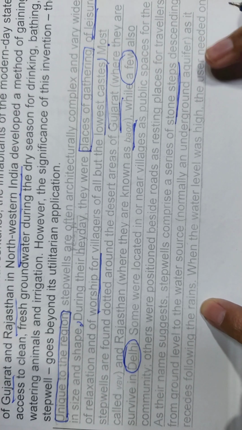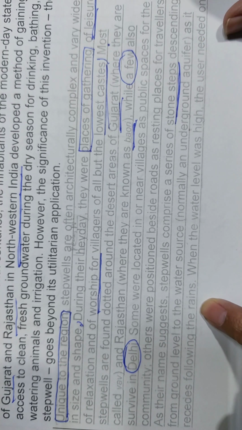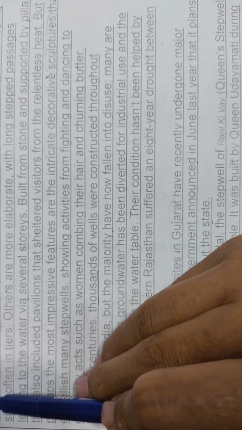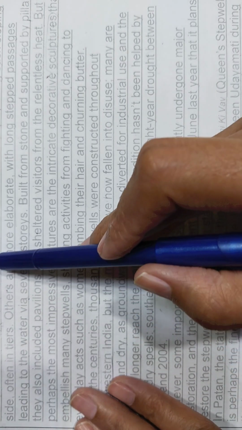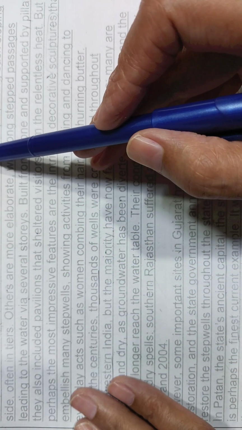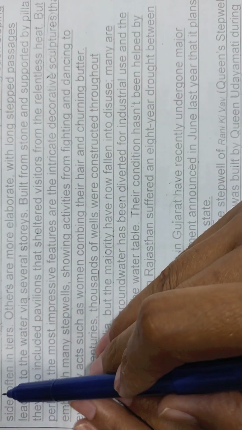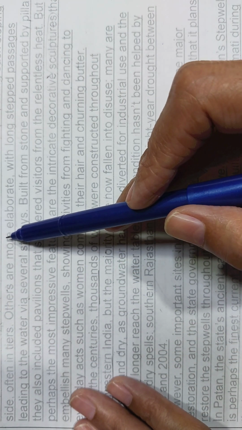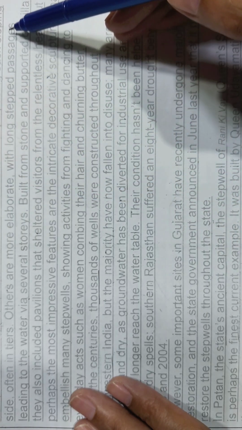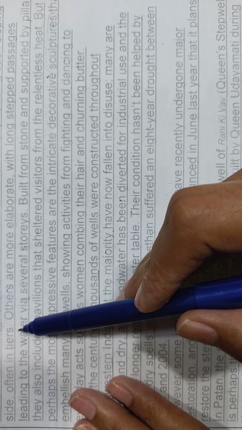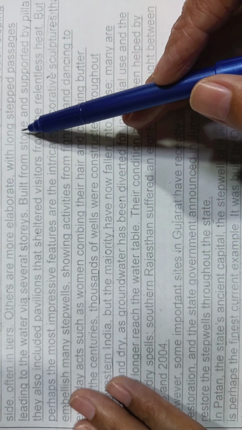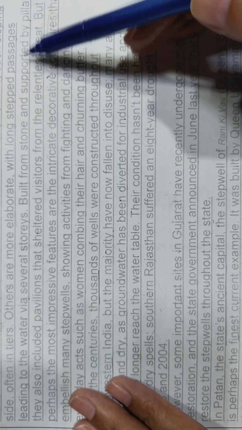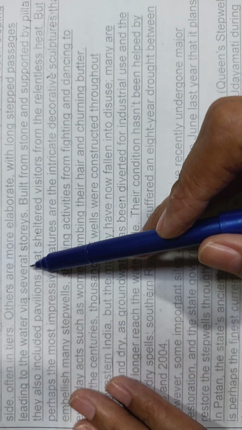normally an underground aquifer, as it recedes following the rains. When the water level was high, the user needed only to descend a few steps to reach it. When it was low, several levels would have to be negotiated. Some wells are vast open craters with hundreds of steps paving each sloping side, often in tiers. Others are more elaborate with long stepped passages leading to the water via several stories.